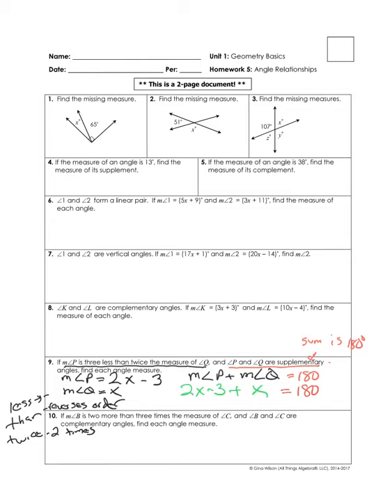Now I need to combine like terms. 2x plus x is 3x minus 3. Notice these are on the same side, so I just combine them. I don't do the inverse operation. And now, because minus 3 and 180 is on the opposite side, I'm going to do the inverse operation, add 3. I get 183. Divide both sides by 3, and I get x is 61 degrees.